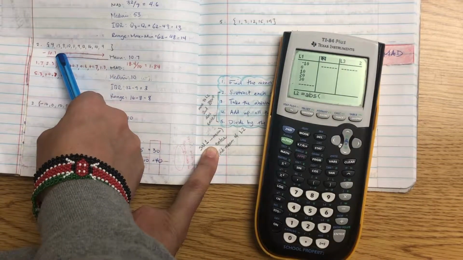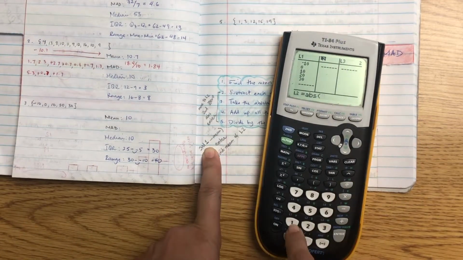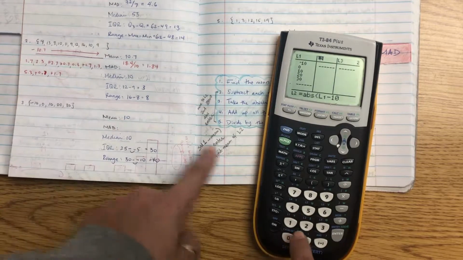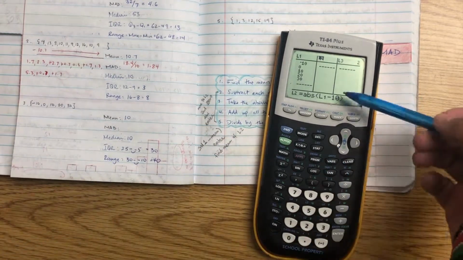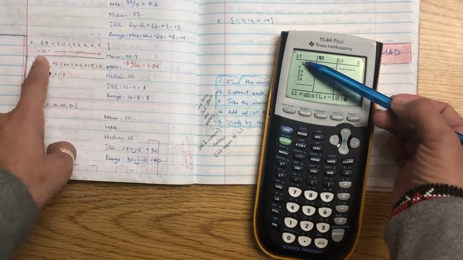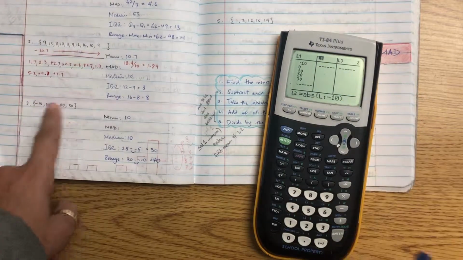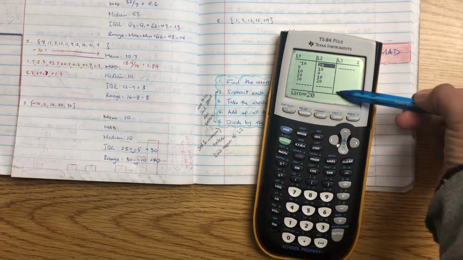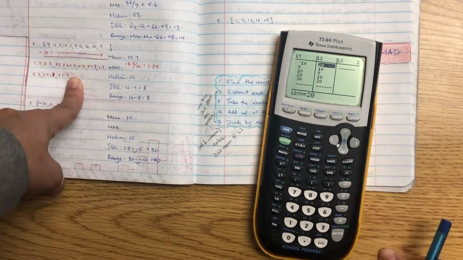Because you want the absolute value of the difference, you're going to do L1, because that's where all the data are, right? Minus the mean, because that's what I would have done by hand, which is the mean of this question, 10. Close the parentheses. So now you're telling the calculator, take every data value, subtract the mean, and make it positive. And now it's done that. Those would be all the values in red right there.